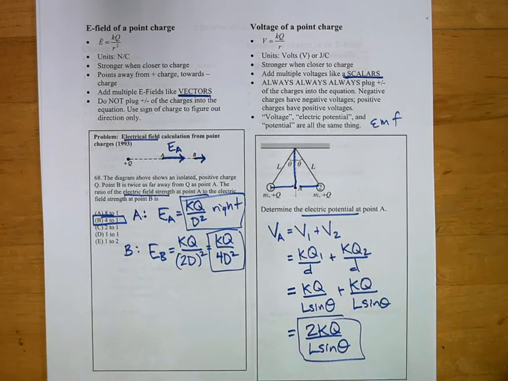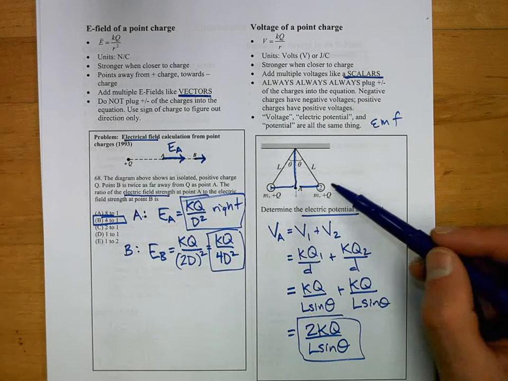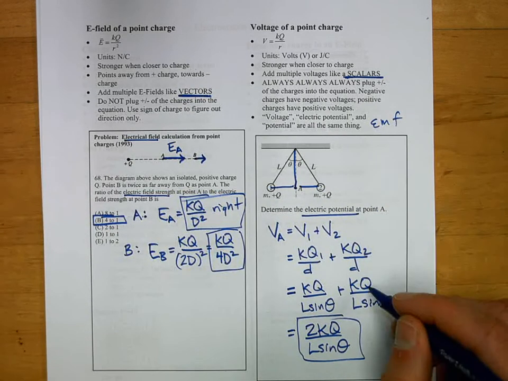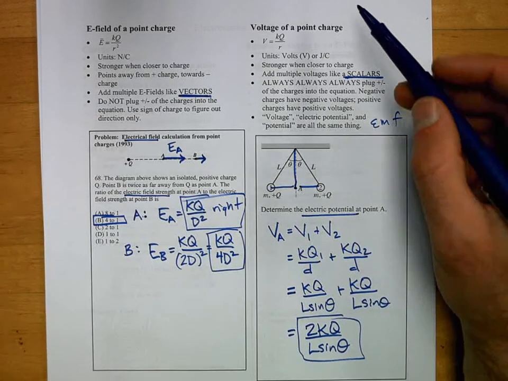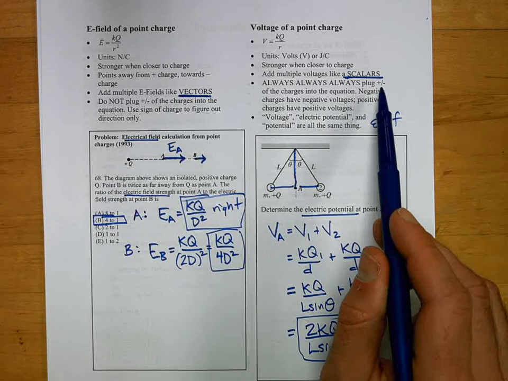If one of these were negative, or if both of them were negative, I would put the negative sign into the equation. Voltage is the one equation in the whole unit that I want you to put either the positive or negative into the equation.